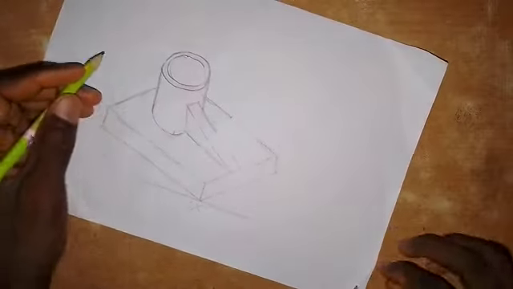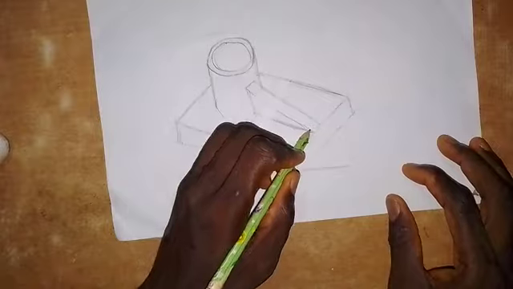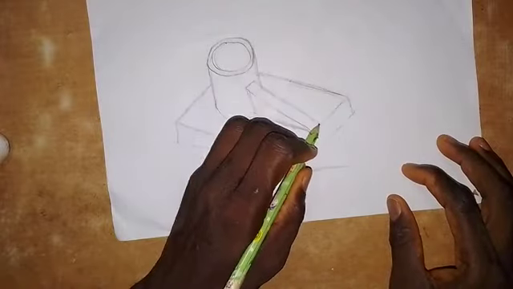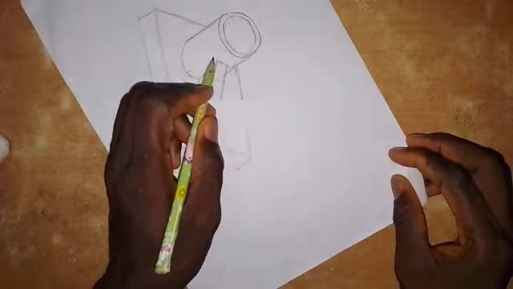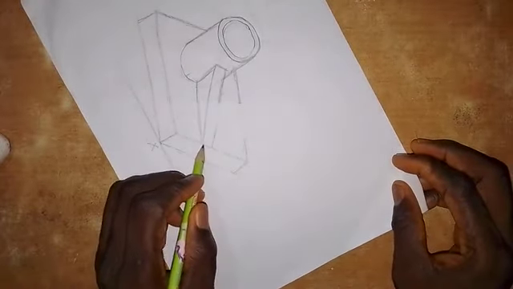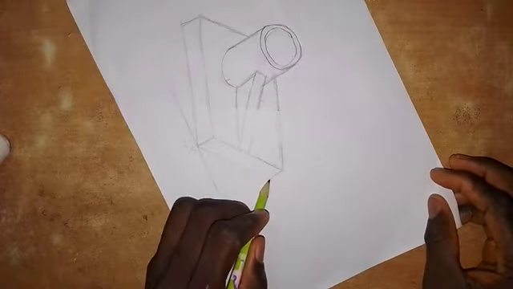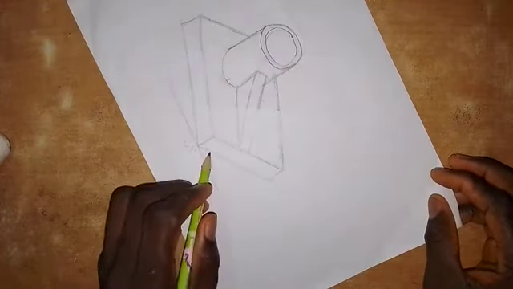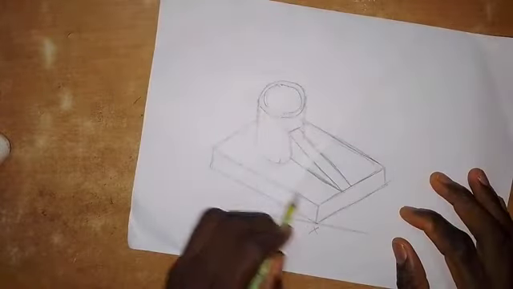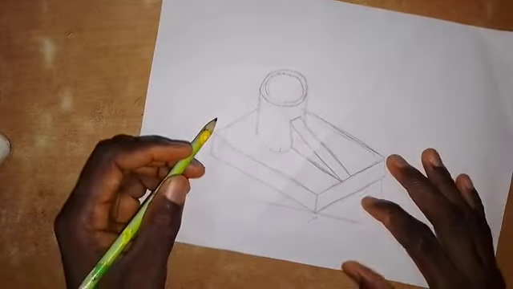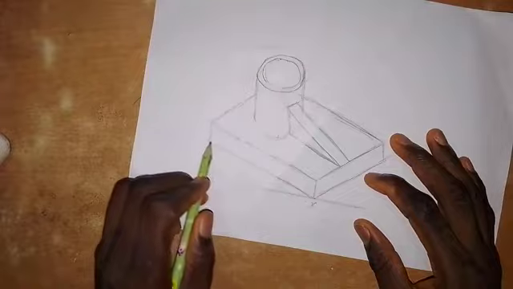Now we're almost done. Okay, so with what I've done here, I've made the sketch of the isometric block as we are instructed. I've made it. So it's as simple as I've done it here. So all you need to do is to practice it.